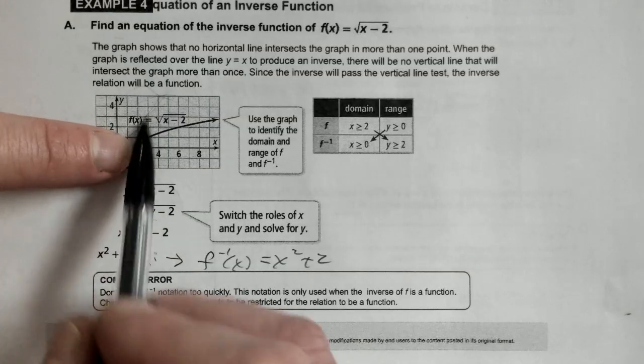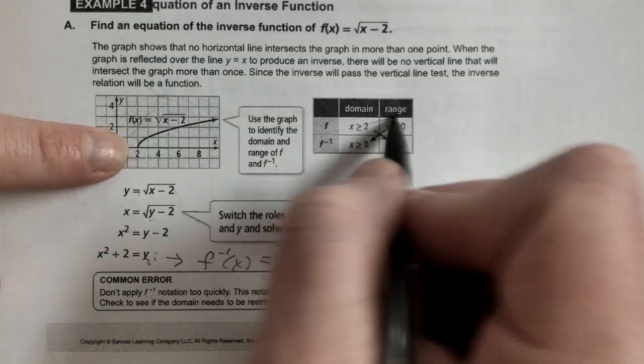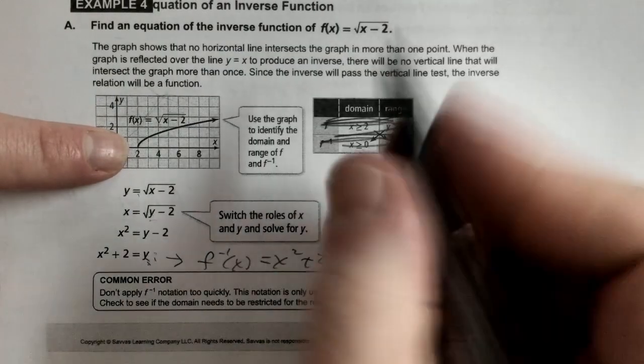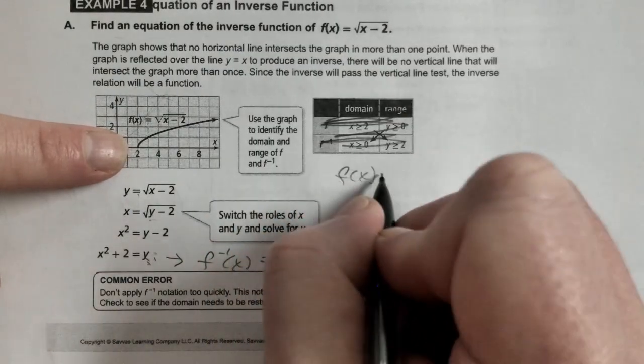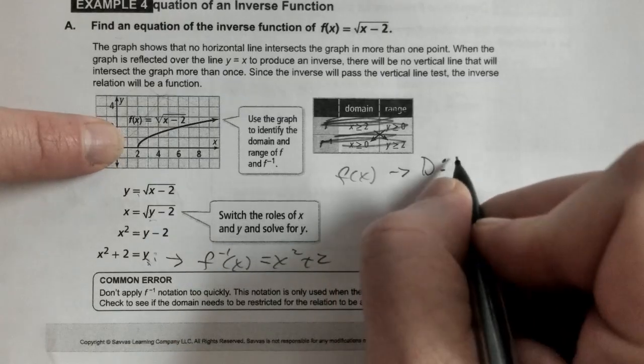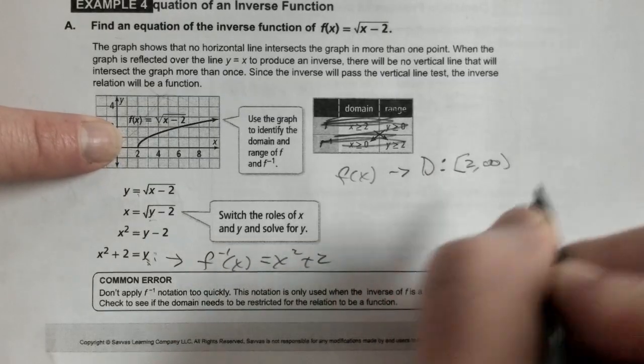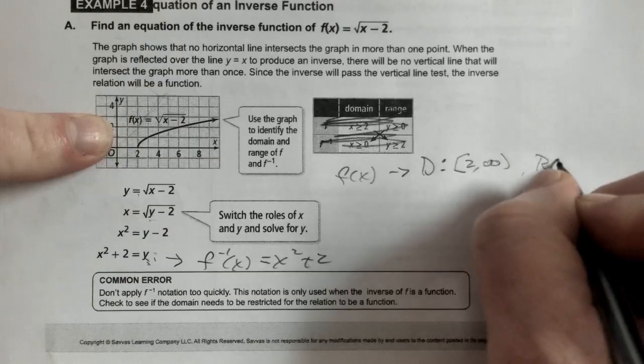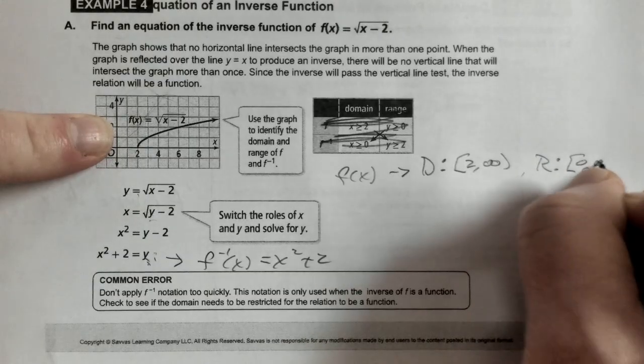The range is 0 to infinity. I don't like the way they say it here. So, if I'm thinking about f of x, the domain we said was from 2 to infinity, and the range is from 0 to infinity.